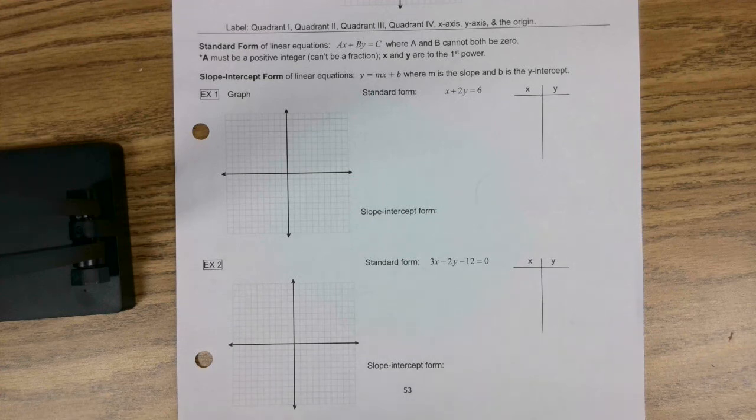Packet Lesson 3.1, Graphing Linear Equations in Two Variables. We're going to start off on page 53. I hope you watched the pre-lesson. The pre-lesson explains so much of this. But on the packet lesson, I'm just diving in. I'm just going to do it.